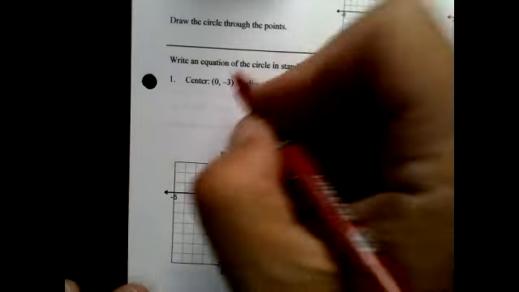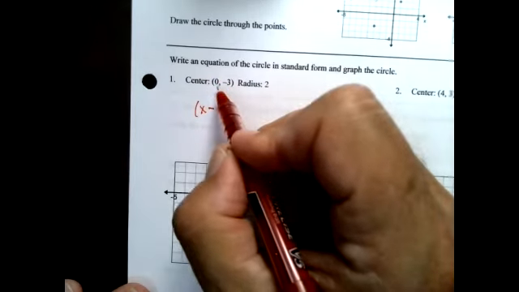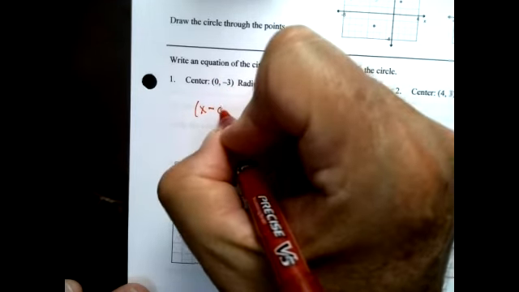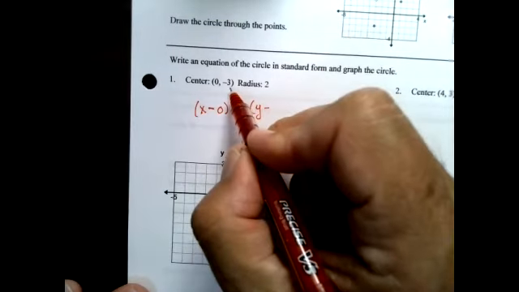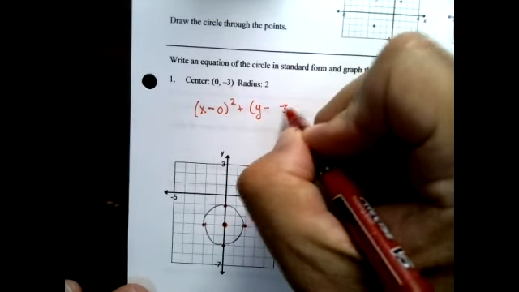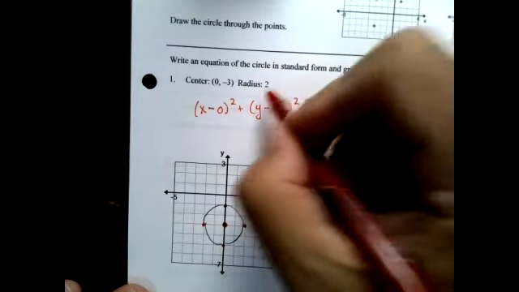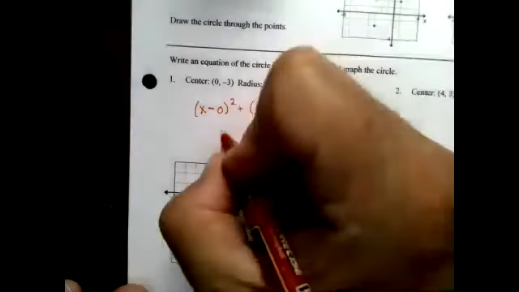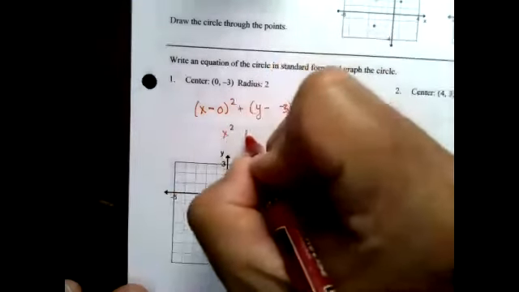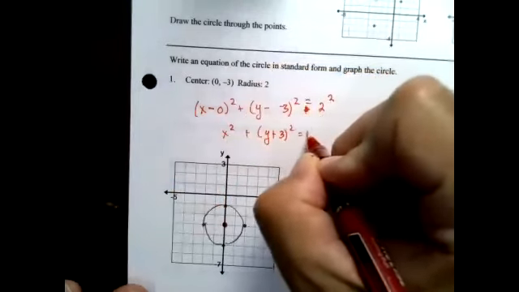What would the equation be? Well, it's going to be x minus 0 squared plus y minus -3 squared equals 2 squared. I'm going to clean that up. X squared plus y plus 3 squared equals 4.